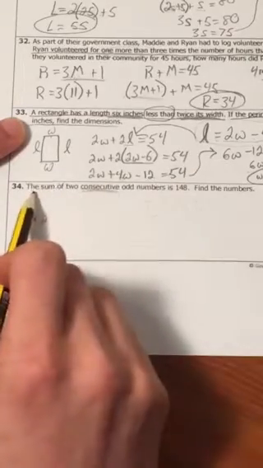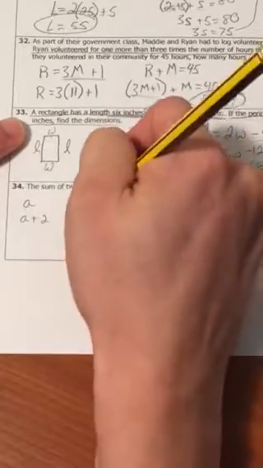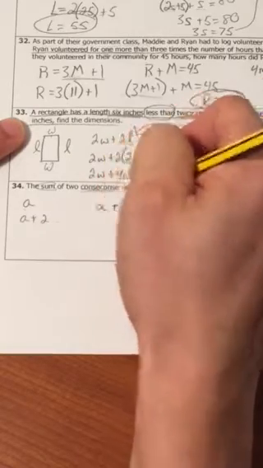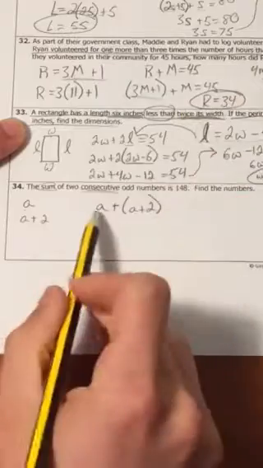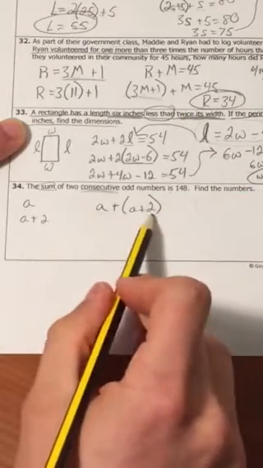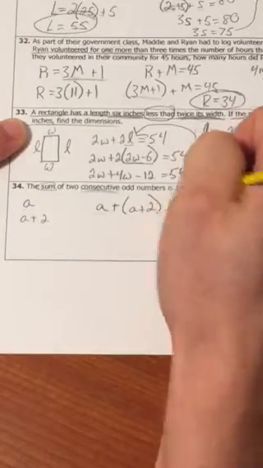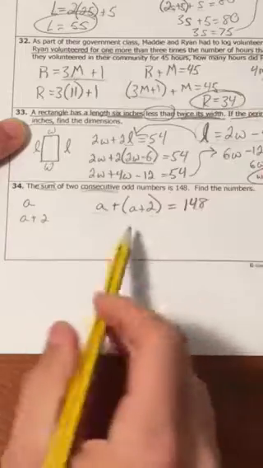So it says the sum of two consecutive odd numbers is 148. So that means I need to add, sum meaning add, a plus, I'm going to put this one in parentheses just so you guys can understand. Here's my first number, here's my second number, a plus (a plus 2). And when I add them together, it is 148. So I need to solve this now.